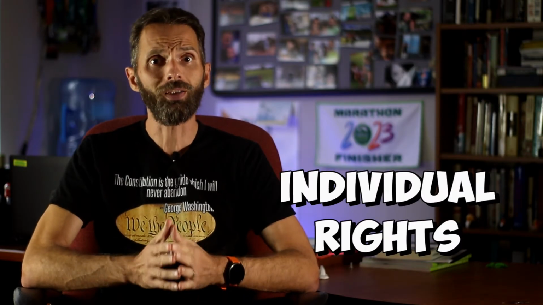Individual rights are also a vital part of the Constitution. These rights are the freedoms and protections that every citizen is entitled to. Examples include freedom of speech, religion, and assembly. The Constitution guarantees these rights and ensures that the government cannot infringe upon them. This further limits the power of the government and protects the rights of individuals.